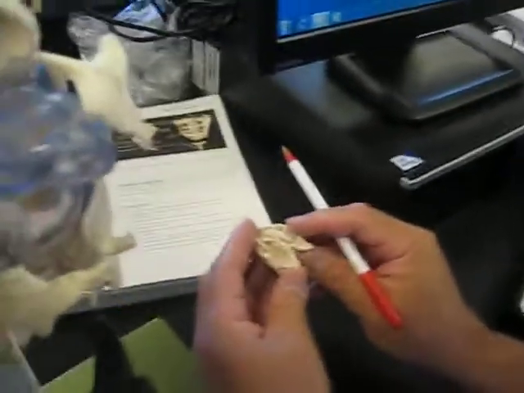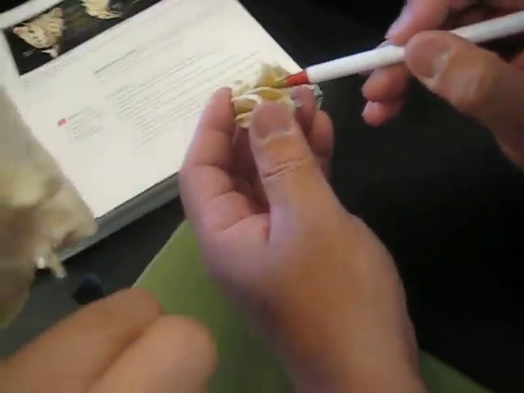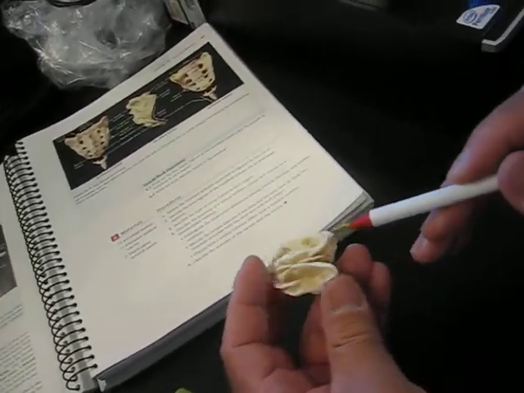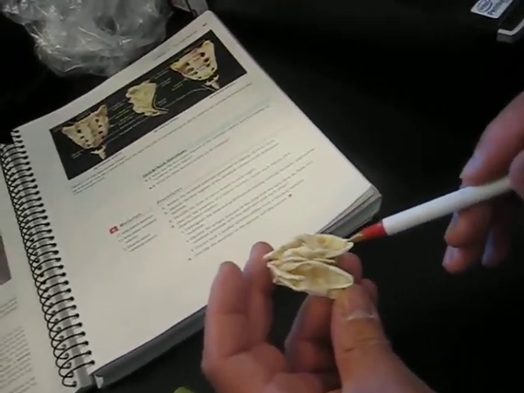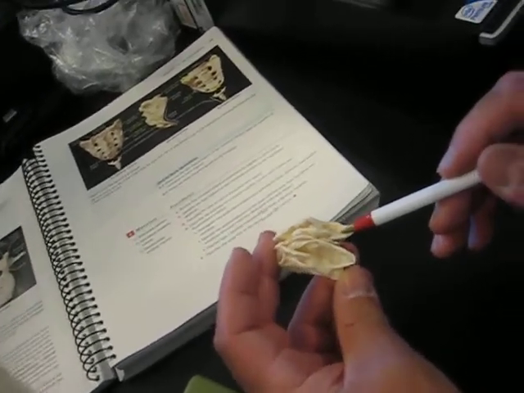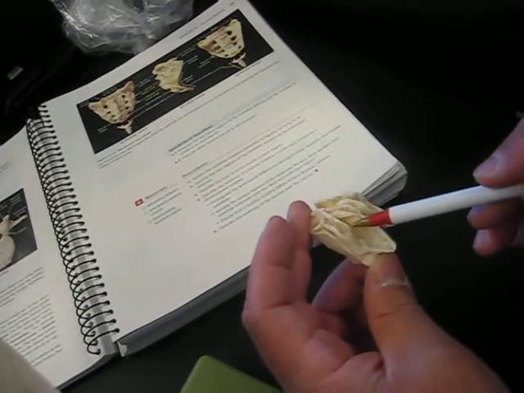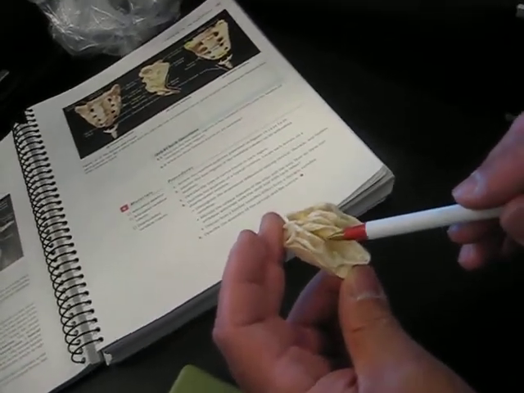There we go, that's much better. This is the perpendicular plate of the ethmoid bone. Okay, and here you have the middle nasal concha. And this is supposed to be the superior nasal concha.